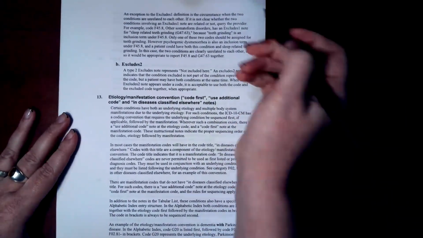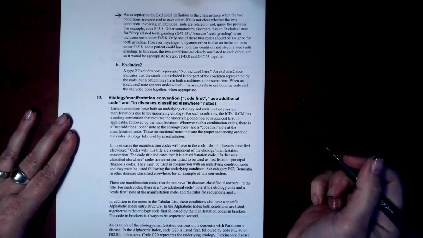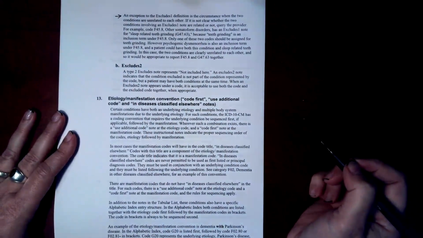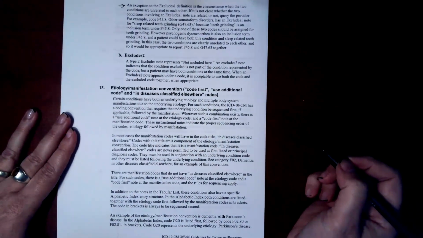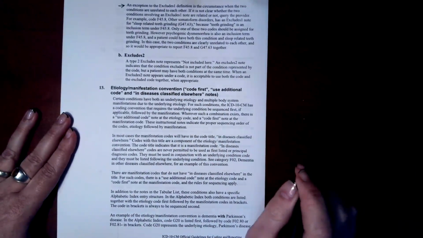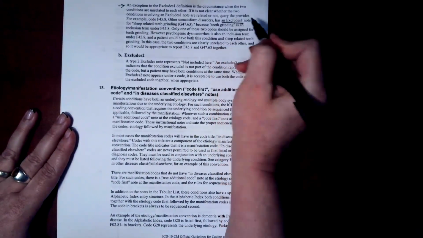There is an exception to the excludes 1, and that exception is going to be the provider statement. If the provider reports that these two conditions exist together, then we code them together. But remember that you may get a denial because there is an excludes 1 note.